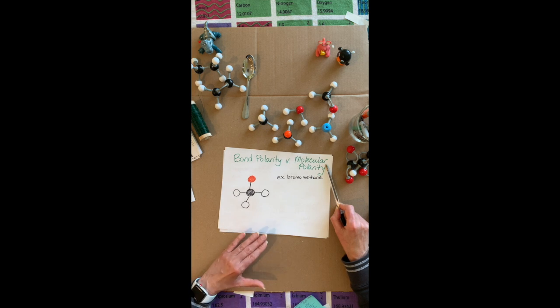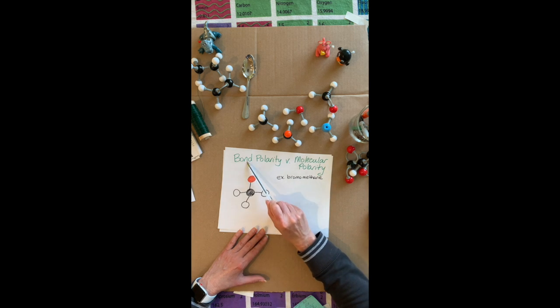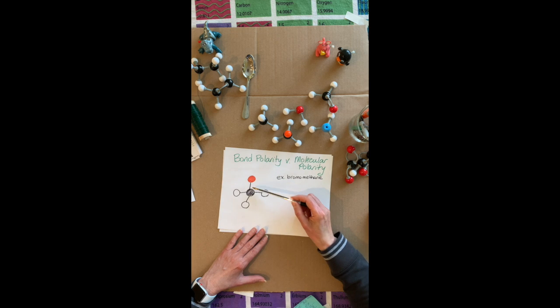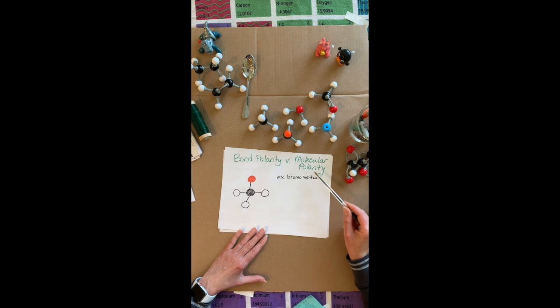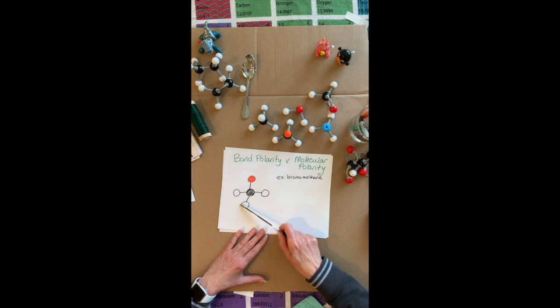Now I'm going to really get a little more detailed here. When we talk about bond polarity, we're talking about intramolecular bonds and whether this bond here is polar or not. Whereas when we talk about molecular polarity, we're talking about this overall molecule.